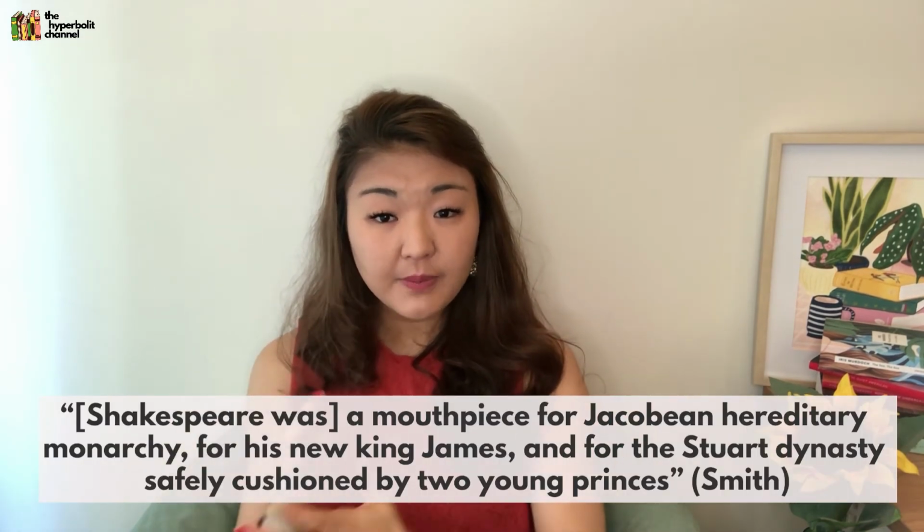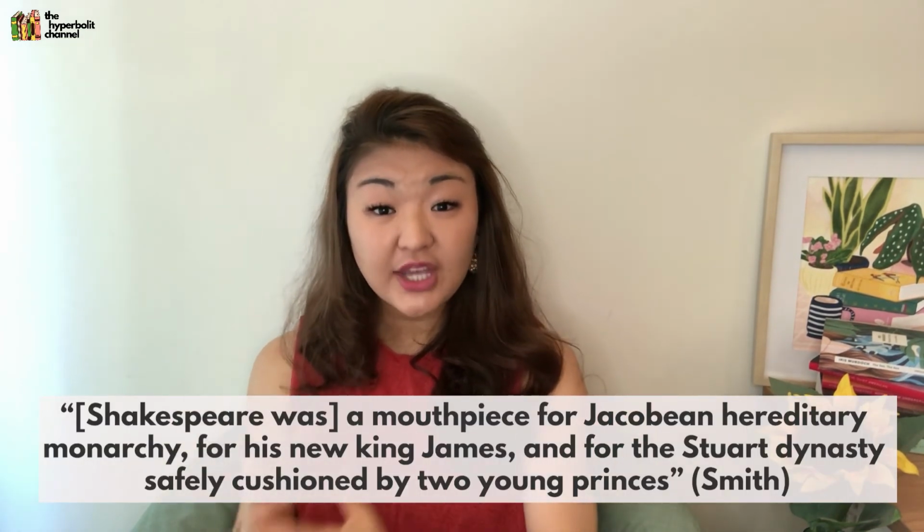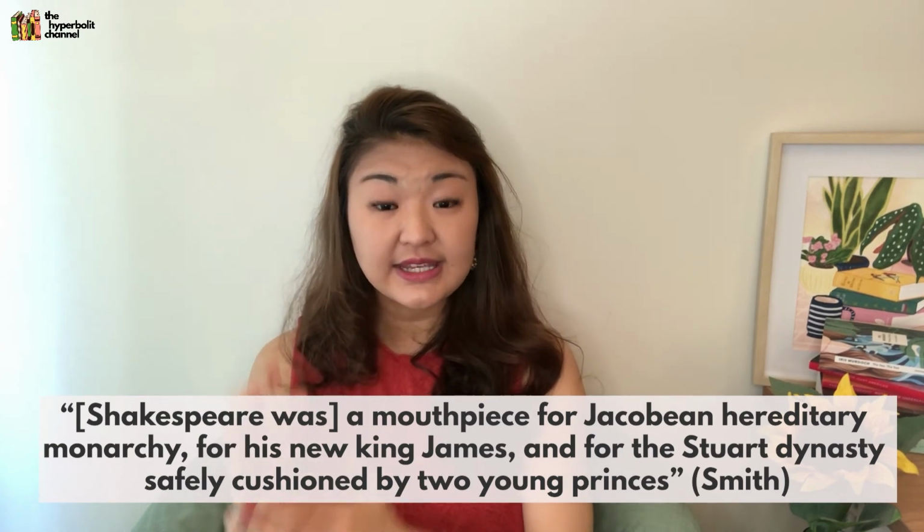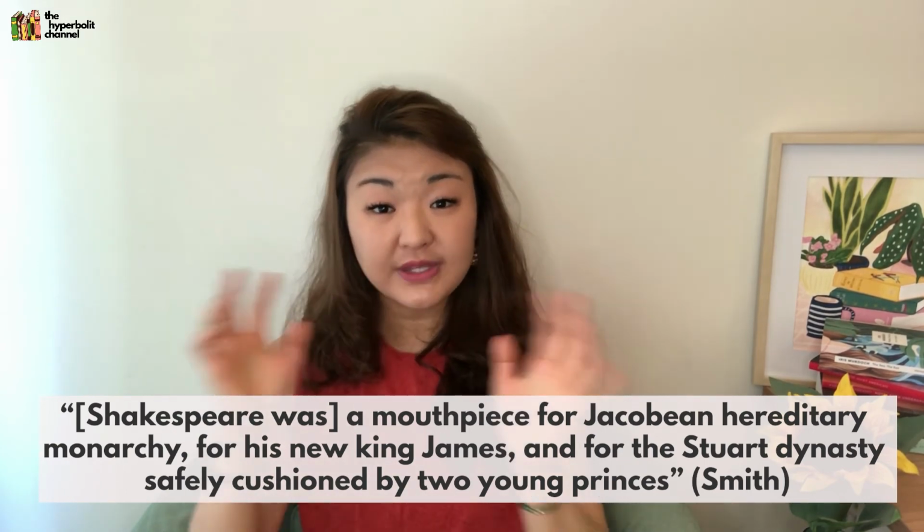She also argues that Shakespeare, in writing Macbeth, was to a large extent stroking King James' ego buttons, and by doing so, establishing himself as a staunch Jacobean loyalist, being a mouthpiece for Jacobean hereditary monarchy, for his new King James, and for the Stuart dynasty safely cushioned by two young princes.